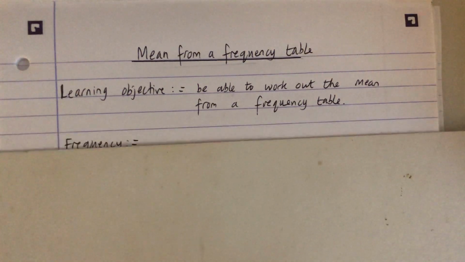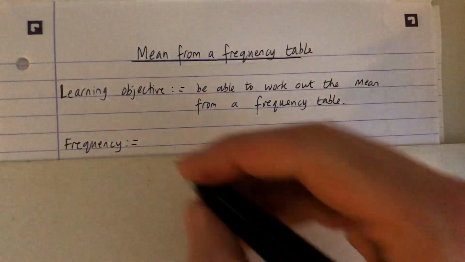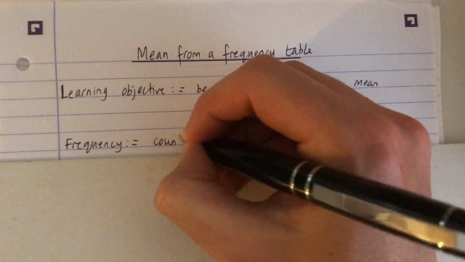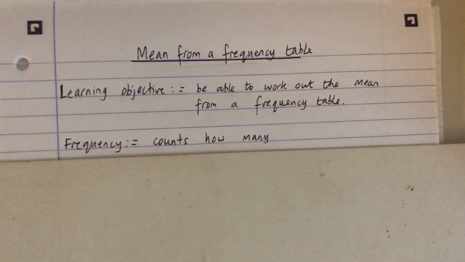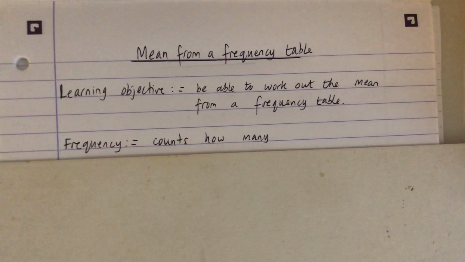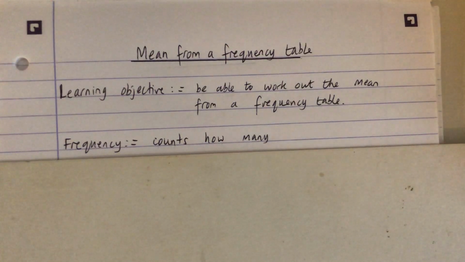But before we begin, I'm just going to define what the word frequency means in this maths topic. So frequency is another word for counting how many. So it counts how many of something, okay? So for example, if I needed to count how many people were in Bird that are in our class, another way of asking that question would be, what is the frequency of boys in Bird in my class? Okay, so it's just another word for counting how many.